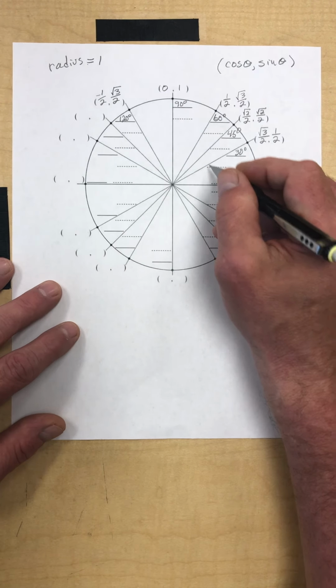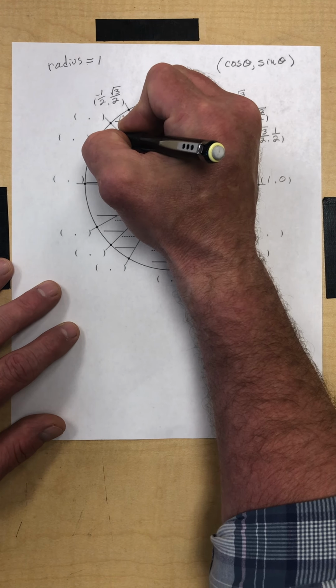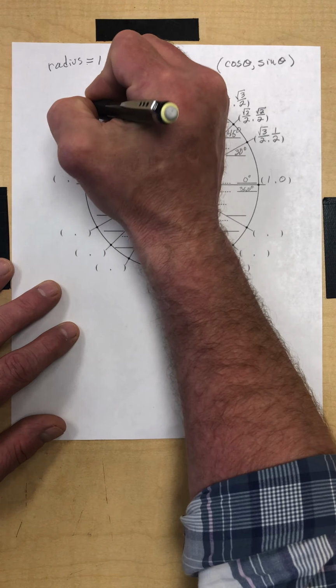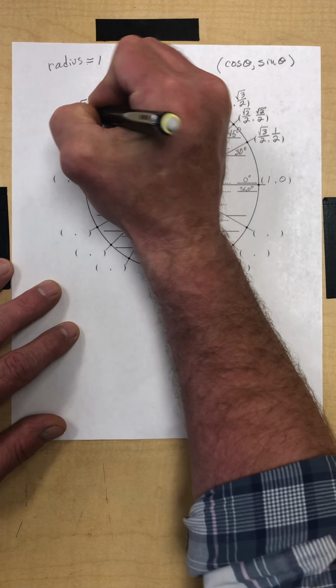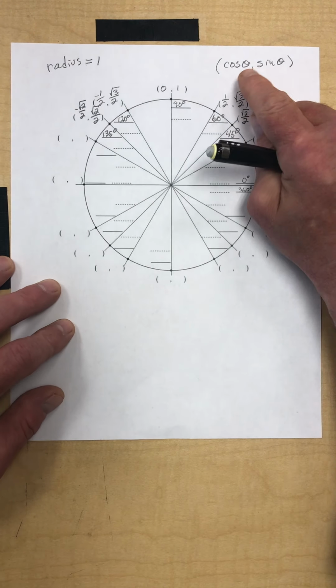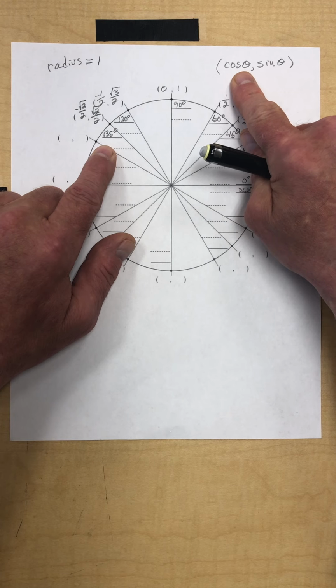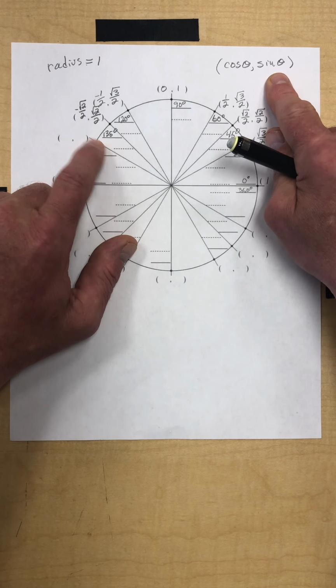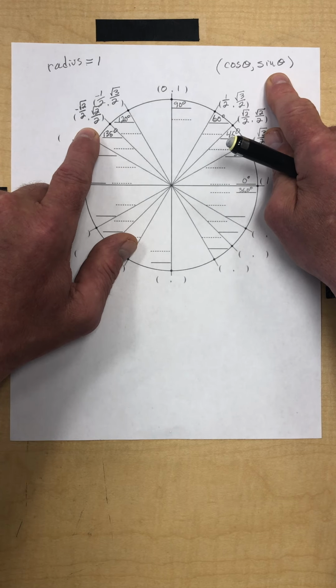So let's see, we'd rotate all the way past, so this would be 135 degrees, and we are at negative radical 2/2 and positive radical 2/2. So that means the cosine of 135 is negative radical 2/2, and the sine of 135 is positive radical 2/2.